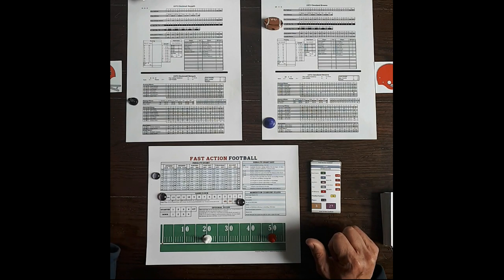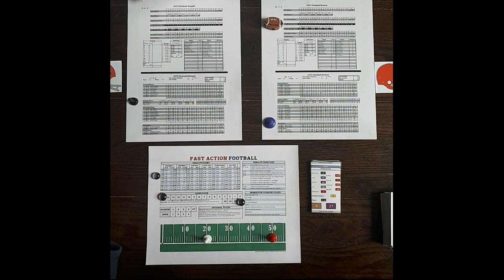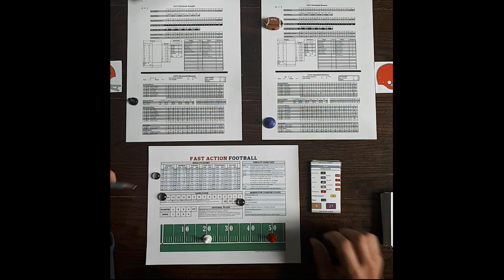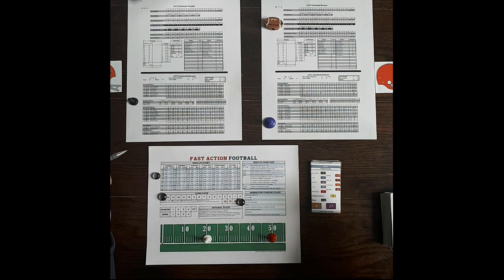You saw a kickoff, and I can go through the motions of what a punt is. What happens?